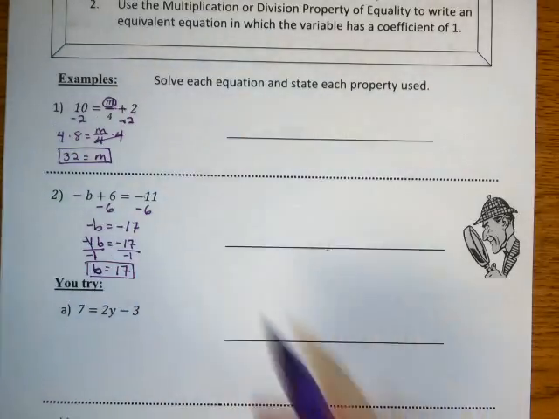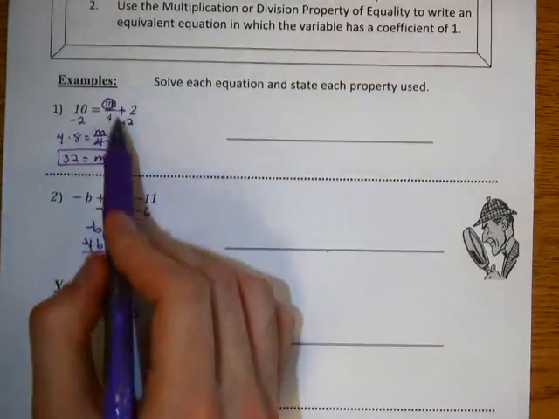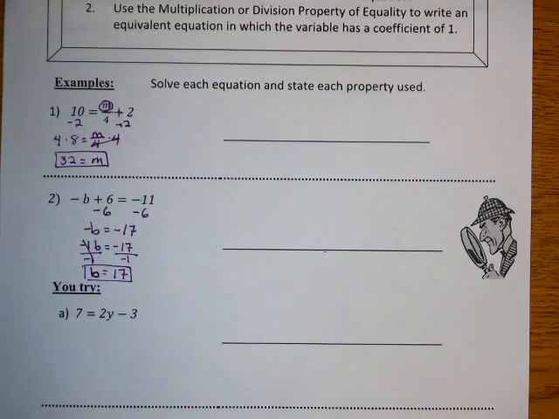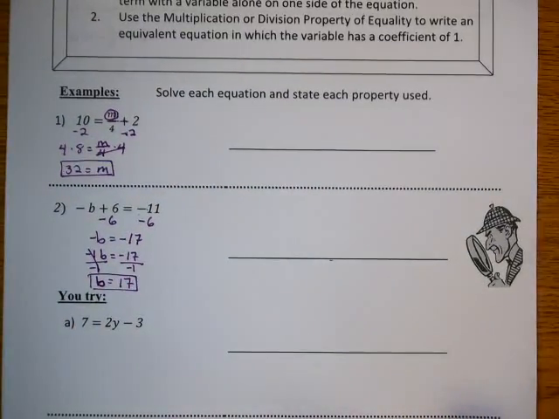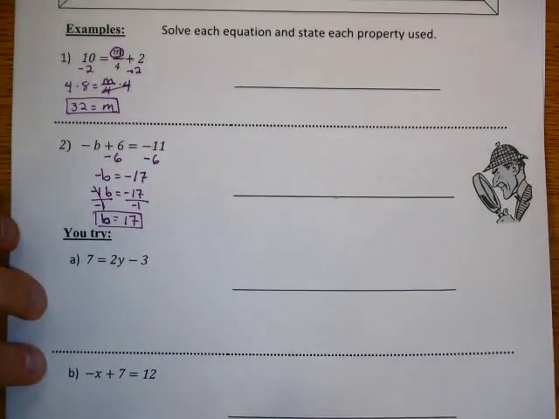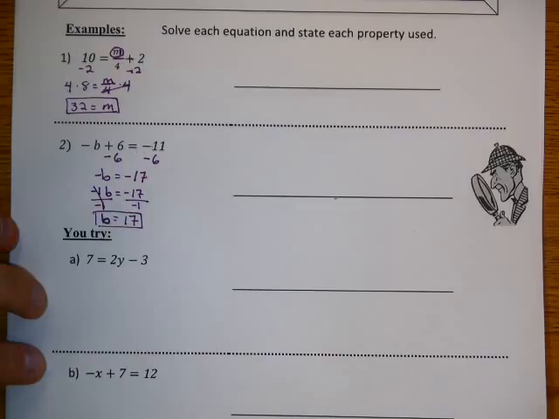So this is the basics of multi-step equations. Try to take care of your addition subtraction first, and then try to work your division. Alright? So that's how those ones go, and you can try these ones out on your own. So if you pause it and try these two, I'll write the answer for you. Okay?